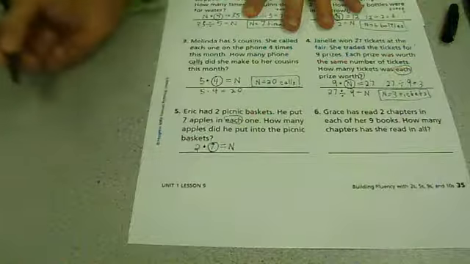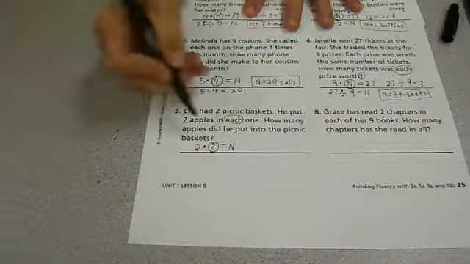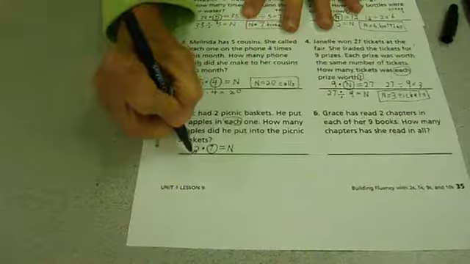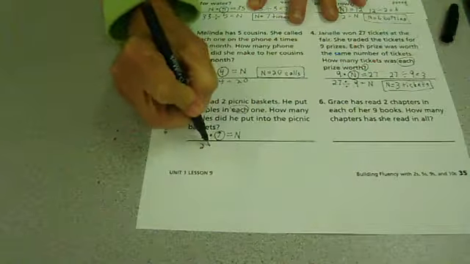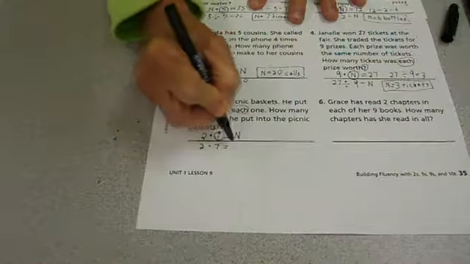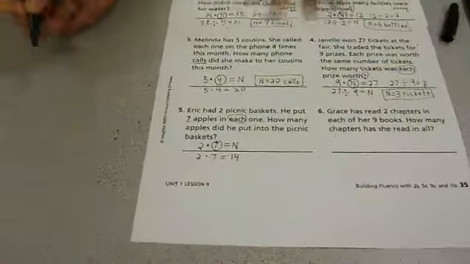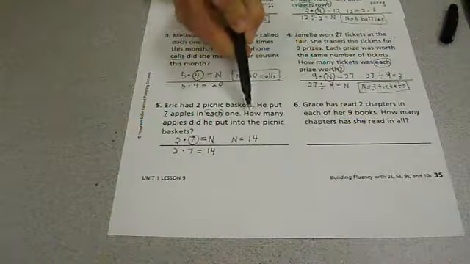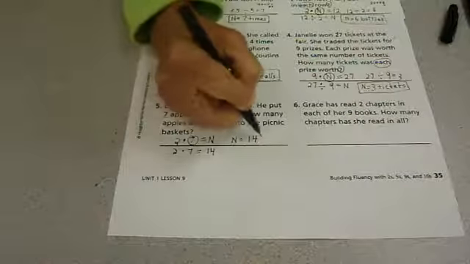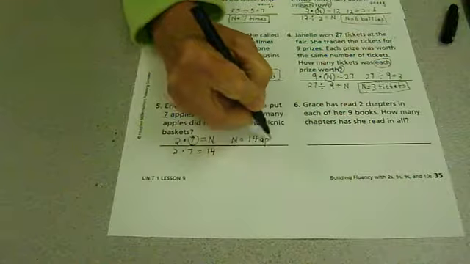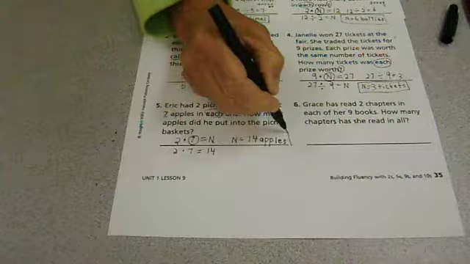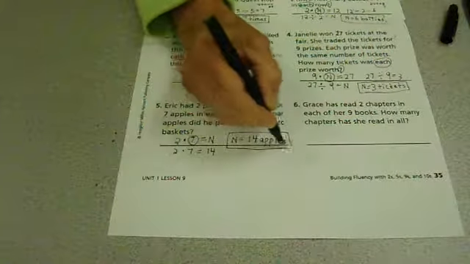How many apples in all? So I need to multiply because I know both my factors. I don't have to do the opposite operation. I just multiply. So 2 times 7 equals 14. n equals 14. Go back in my question. How many apples? 14 apples. And then I box my answer.